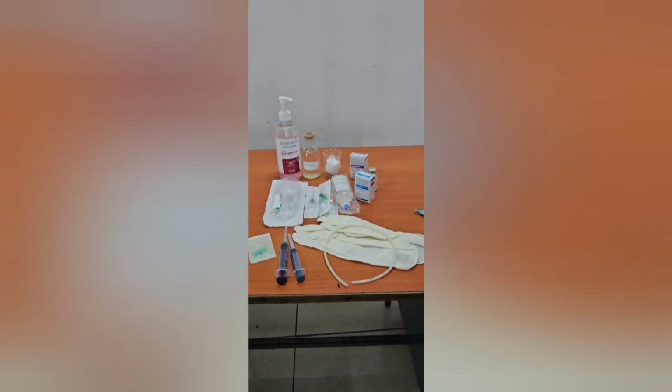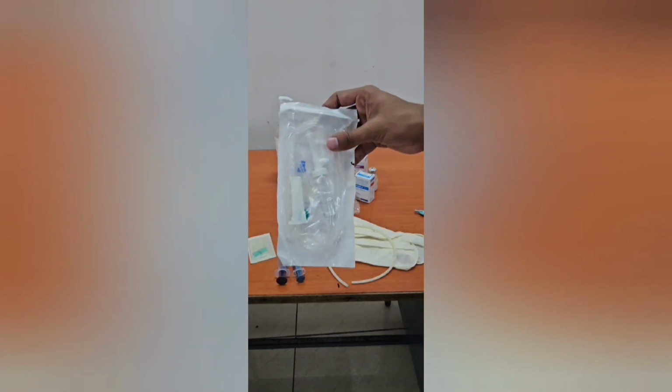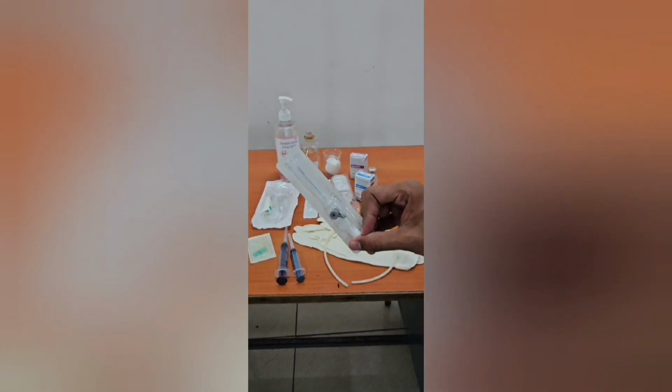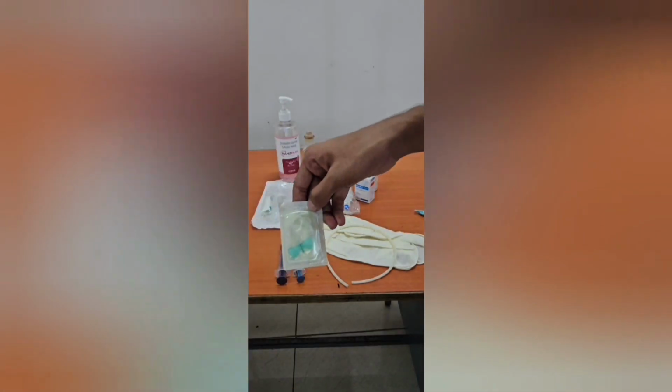Then we will be using an IV drip set and venflons. There are two types of venflons, a regular venflon and a butterfly venflon for emergencies.